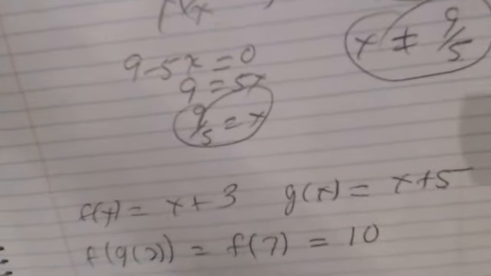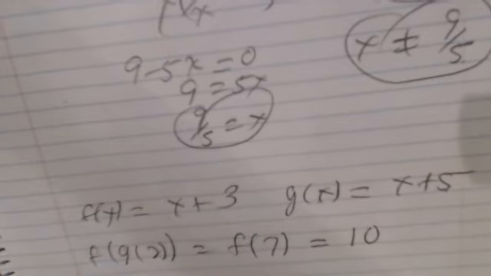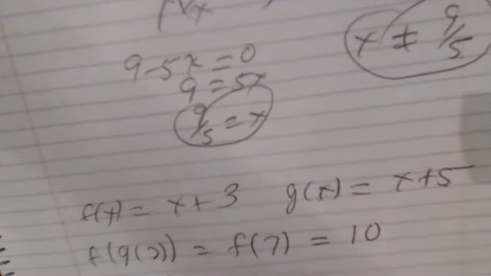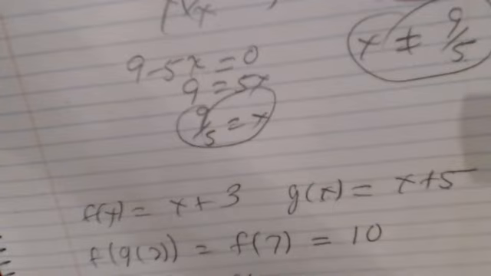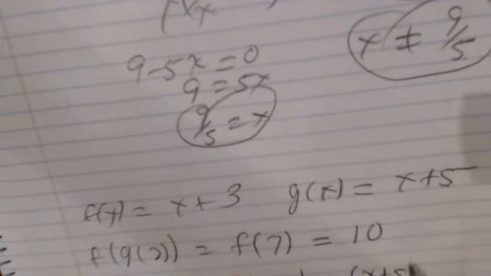Now, watch what happens when we do this. Let's try f of g of x. All right. So g of x is x plus 5. So I want f of x plus 5. And f of x plus 5 is going to be x plus 5 plus 3.